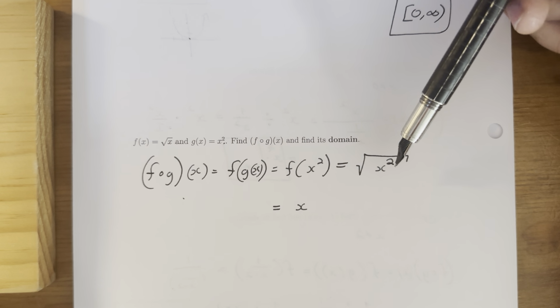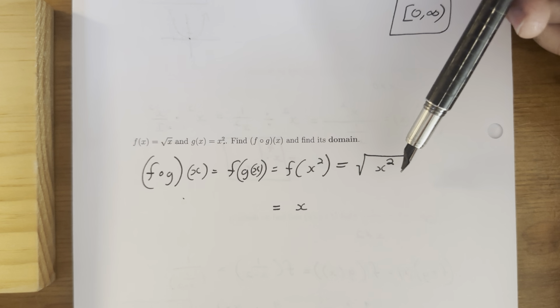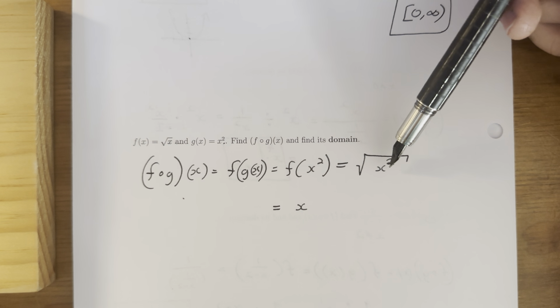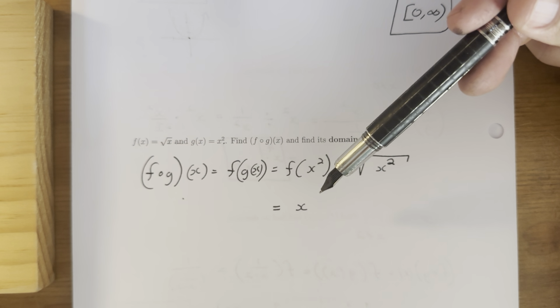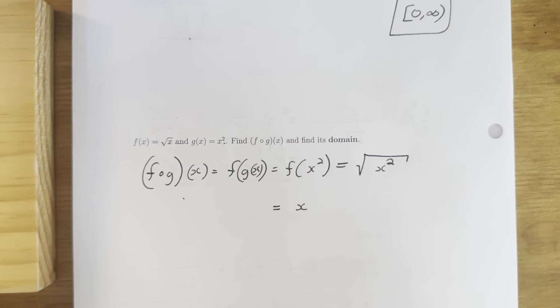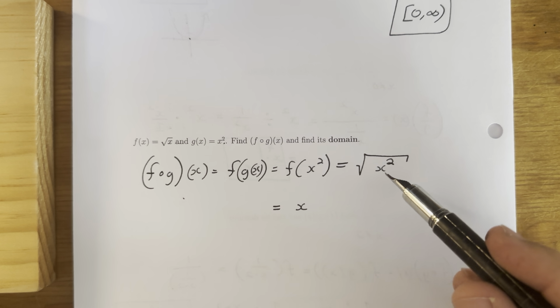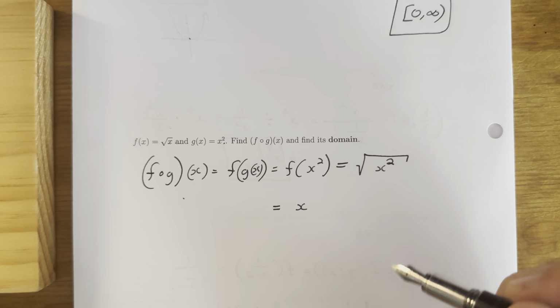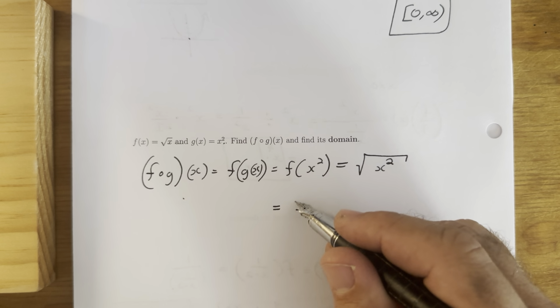Well, a negative number gets squared here, making it positive. And then when I get a square root, I just get the positive number back. So what is happening here is that this has become a de facto absolute value.